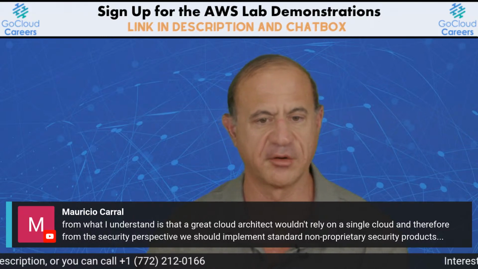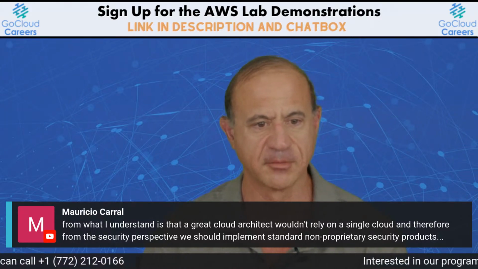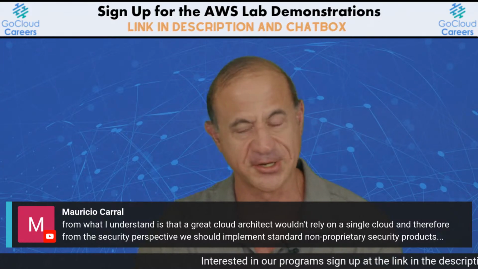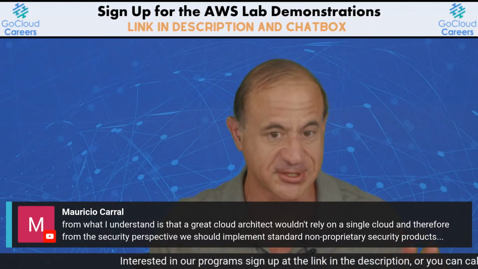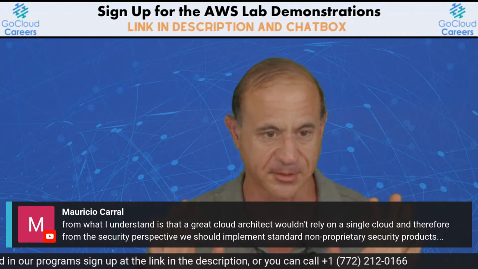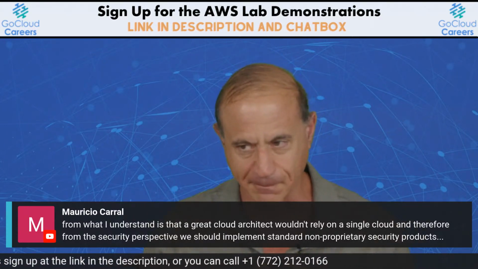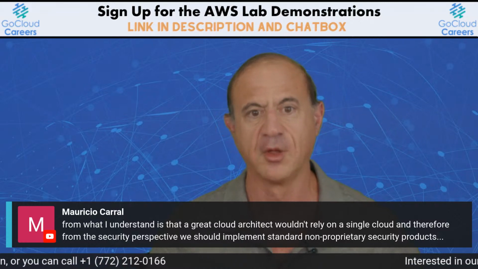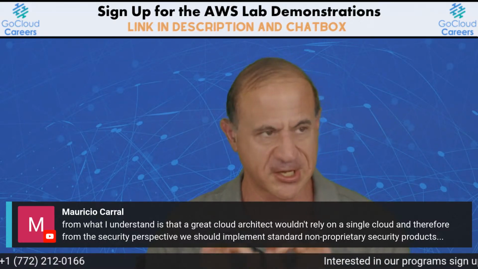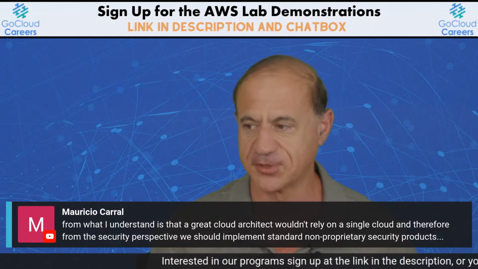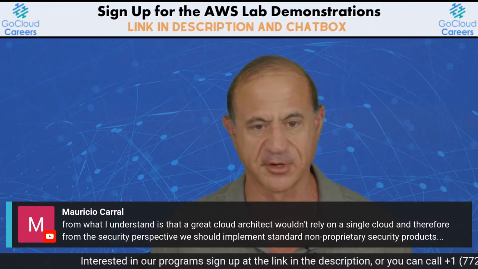There's so much that goes on to it. Once you understand, a great cloud architect wouldn't rely on a single cloud, and therefore, from a security perspective, shouldn't use proprietary systems. Yeah, I wouldn't use most of these systems in a security thing. I would use big industrial things that I could put all on the same cloud. Good thinking, Mauricio. But this is an AWS Certified Solutions Architect Associate exam, which really has nothing to do with the job of being an actual solutions architect or a cloud architect, but it's related to a certification, so we must cover those things around the certification.